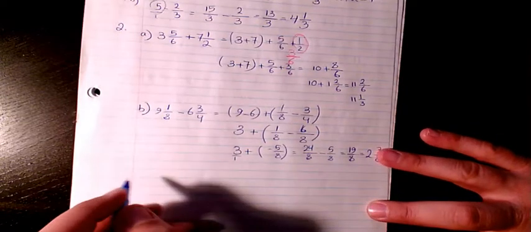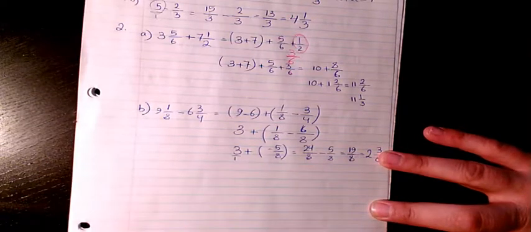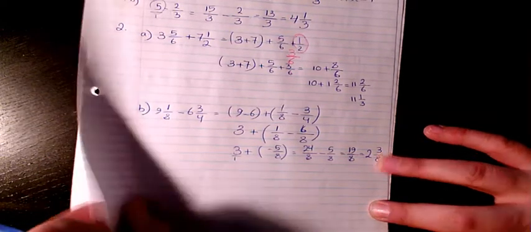Next one is question number 3. Use number lines to evaluate the following expression. So I can use regular one. So I can have 7 3 over 8 plus 4 1 over 8.